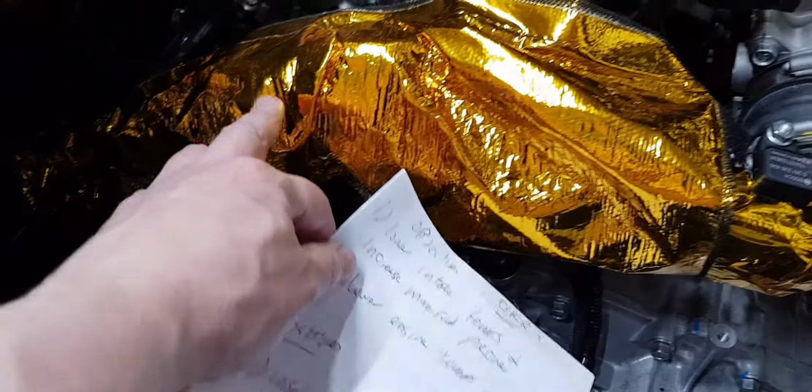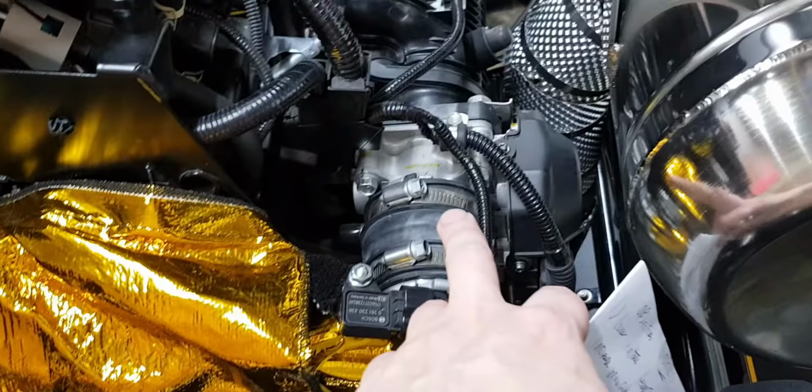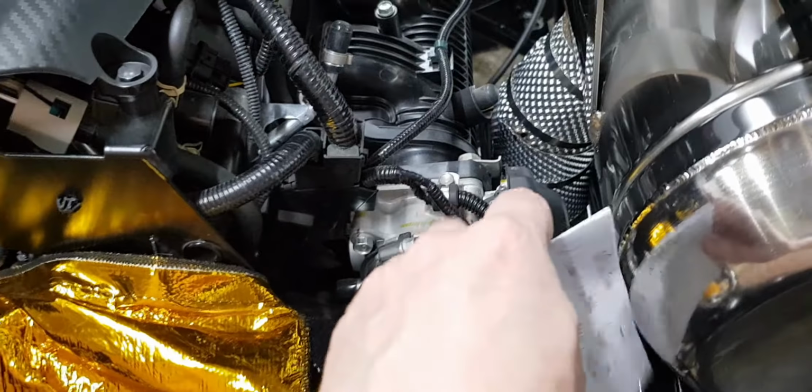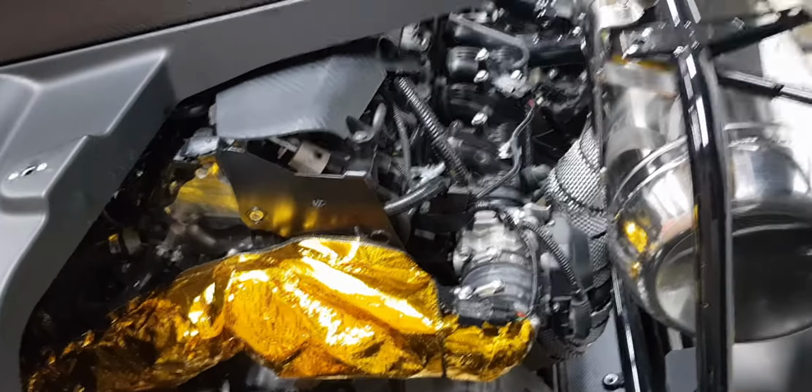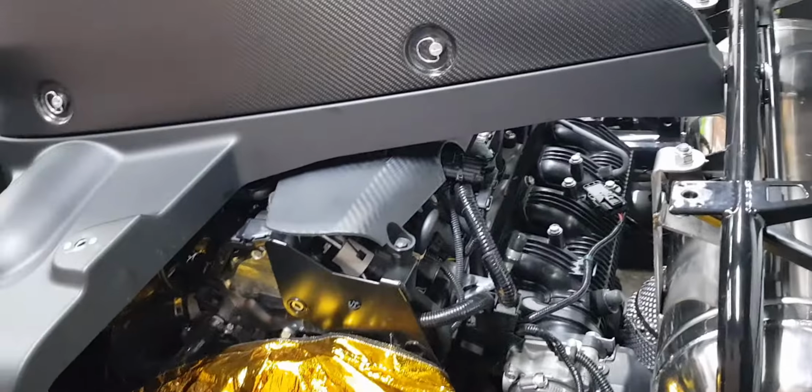So what you want is cold air coming in here, and this is effectively where the air ends up, into the inlet manifold right there. So to get more pressure going into there, you need cold air.